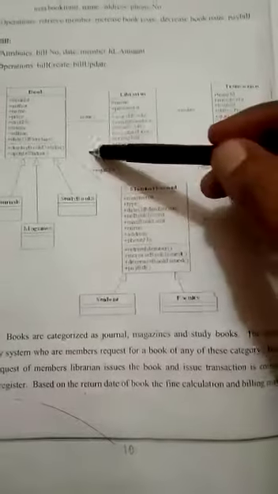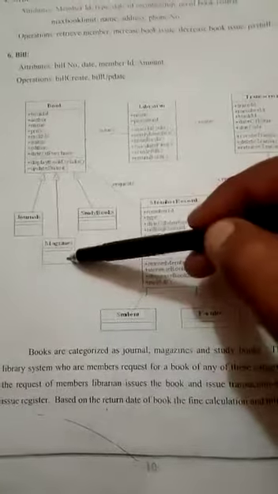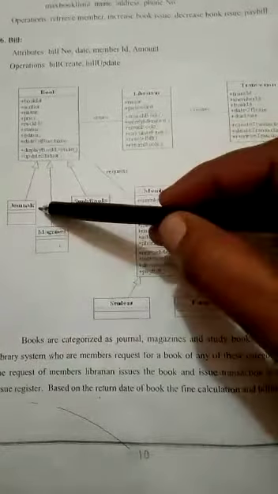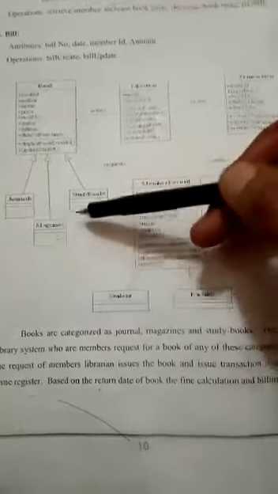This bill is paid by the students, and the record is maintained by the member record class. The member record requests the books, and the book has child classes: the books are characterized as journals, magazines, or study books. The users of the library system, who are members, request a book of any of these categories.